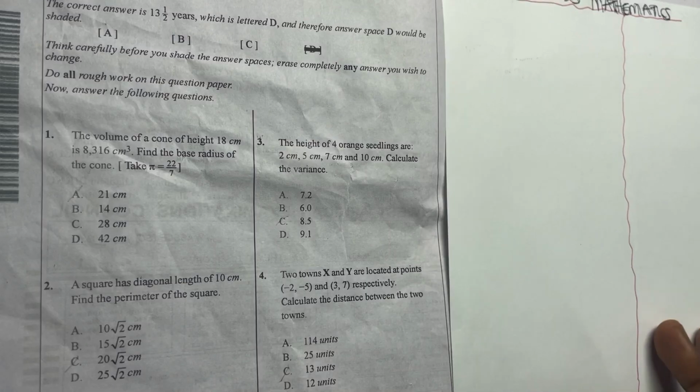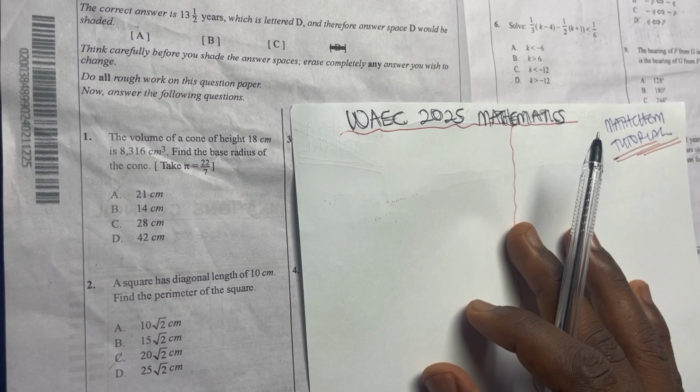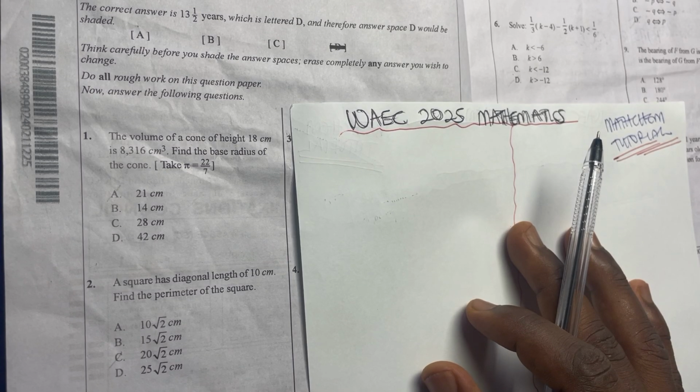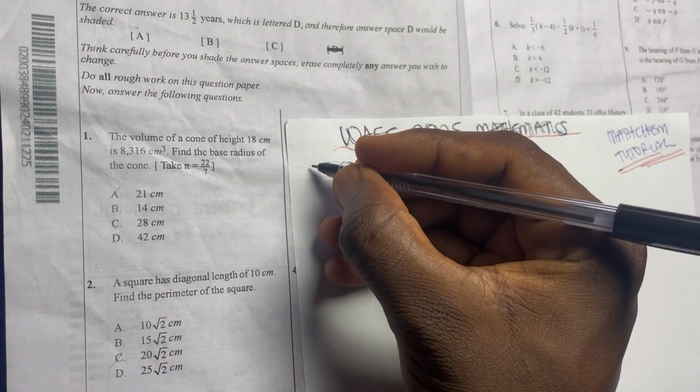Now let's go with the solving of number 1 to 5. Now let's start looking at number 1. Question 1 says that the volume of a cone of height 18 centimeter is 8,316 centimeter cube. We are asked to find the base radius of the cone. Take your pi to be 22/7. Now how will you solve that? Let me start number 1.